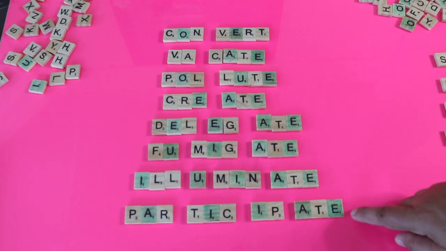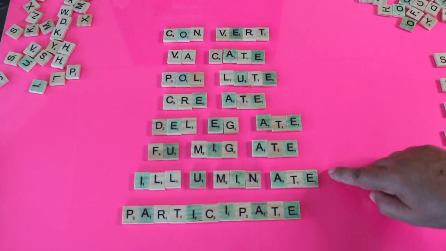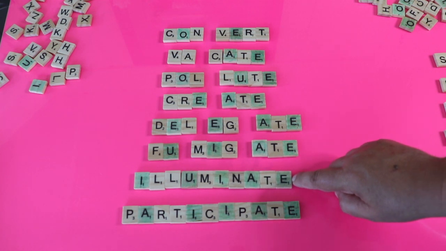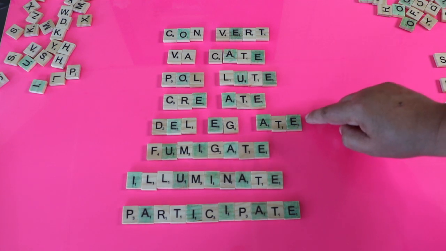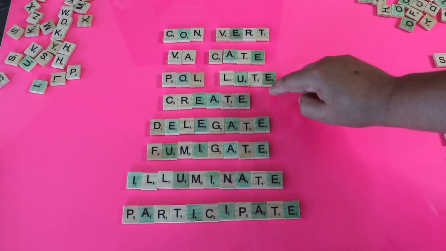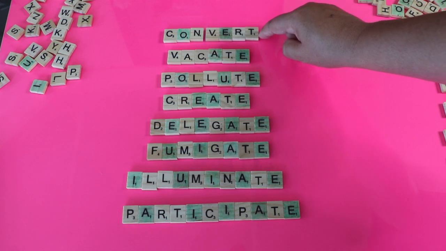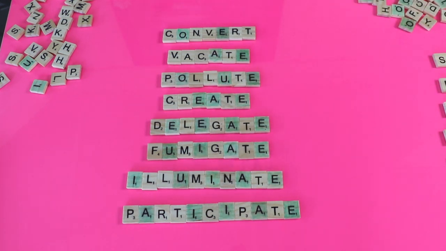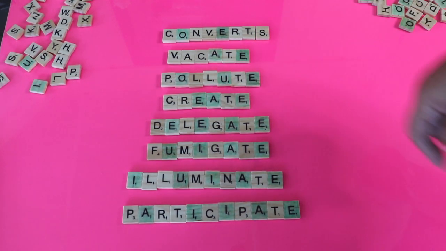Good job. So now that we know how to split and pronounce all of these long words, let's add some suffixes to them. Put them all back together. And we're going to add some suffixes. We're going to turn convert into converts, singular and plural.